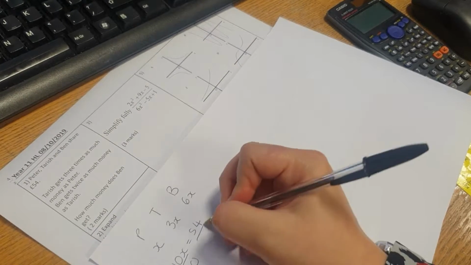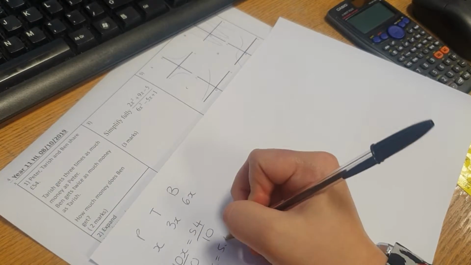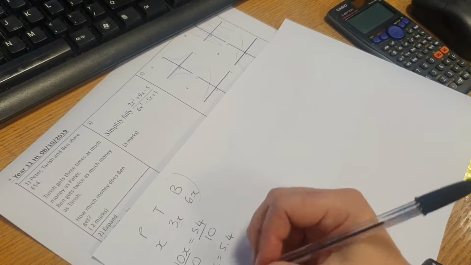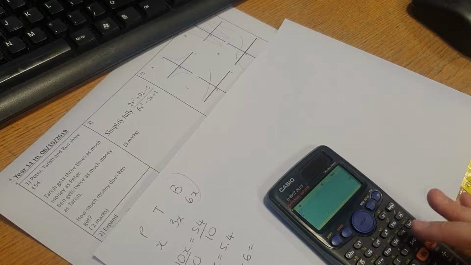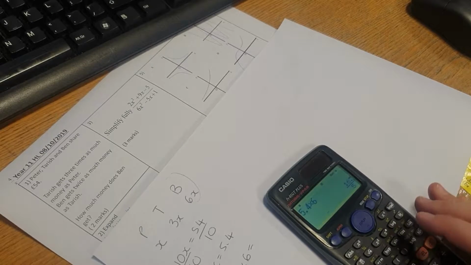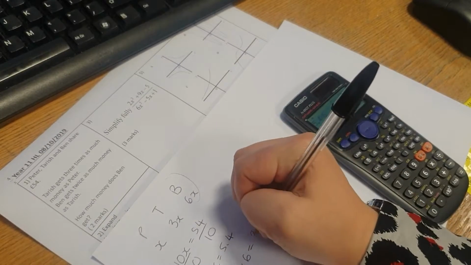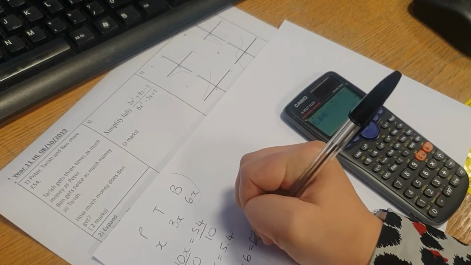And then we divide by 10. I think most of you have done this correct. How much does Ben get? So we do that, and we get a calculator because we're lazy. And then we get £32.40. Okay.